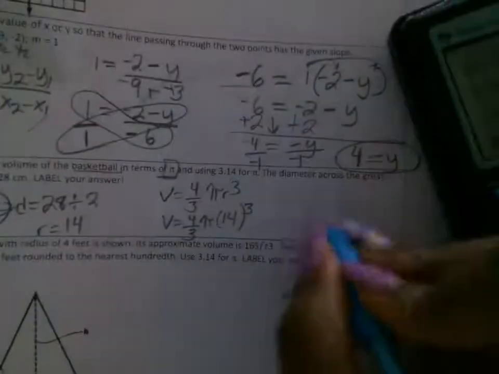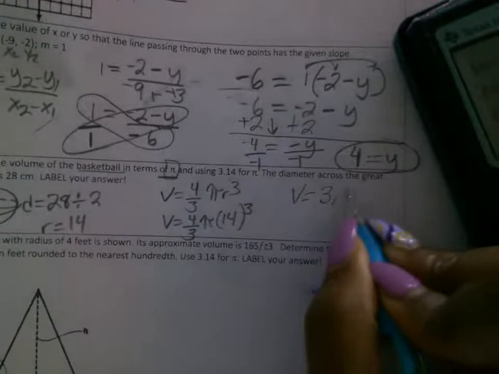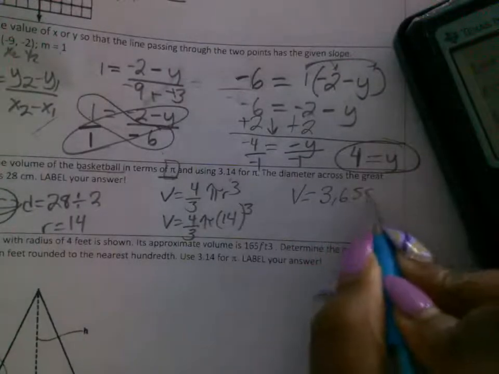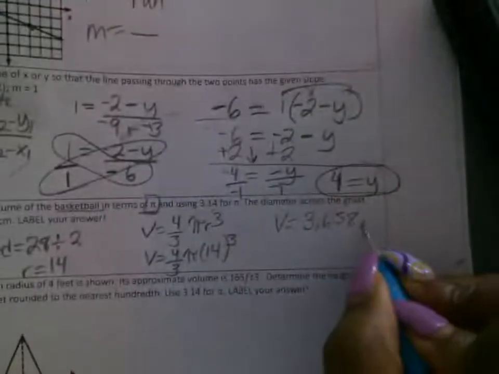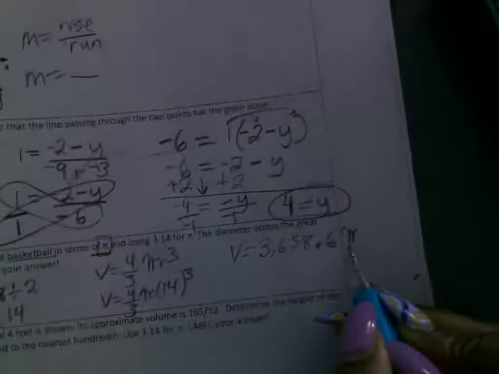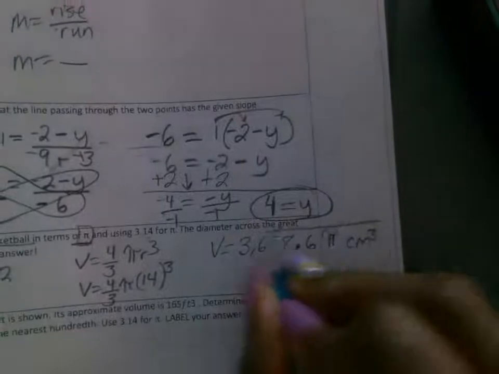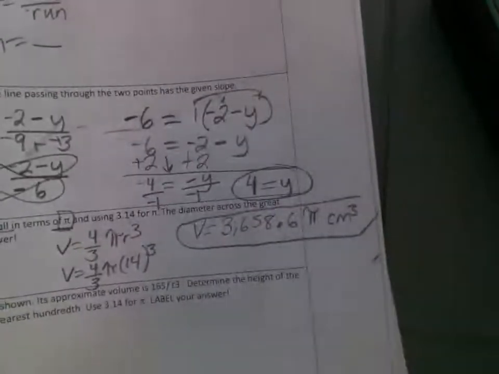V is going to be 3,658, and the 6 is repeating. But don't forget pi, because we didn't multiply pi. They want it written in terms of pi. So pi is in our answer. And this is centimeters to the third power. So this is how you write your answer in terms of pi. Don't multiply the pi. Just write it in the answer.